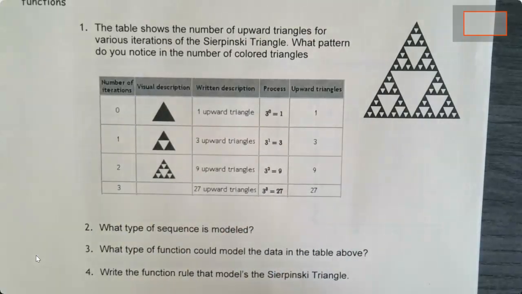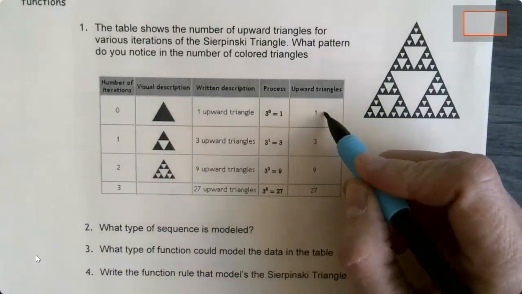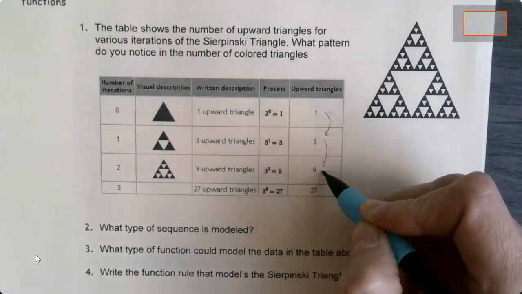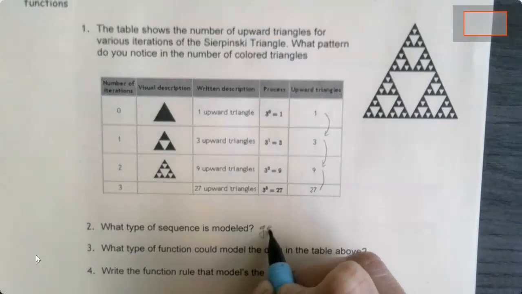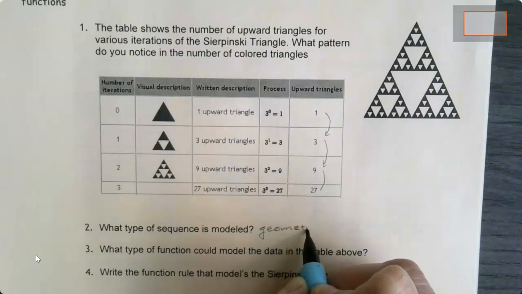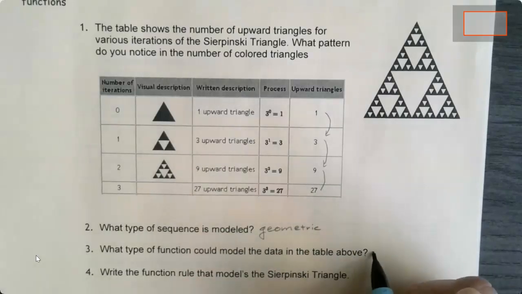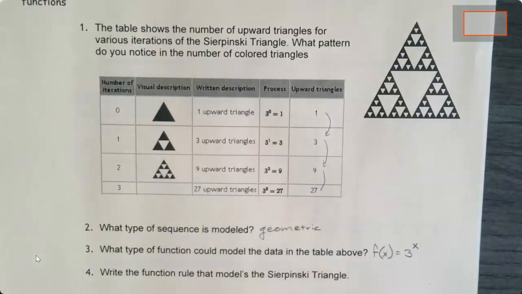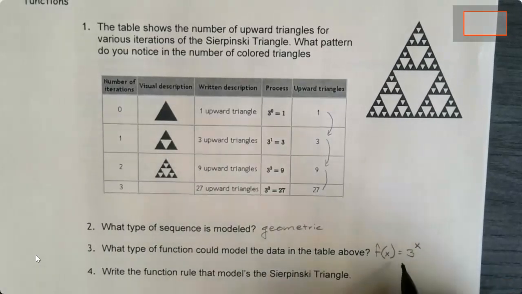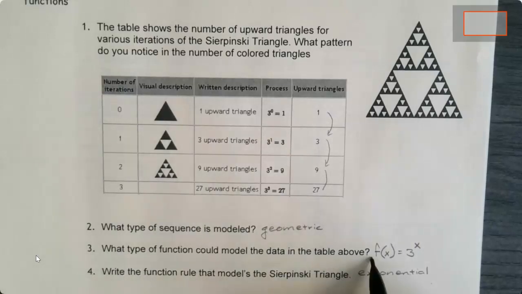So if we take a look at this model, we recognize that we are multiplying by 3 every time. So the type of sequence is geometric. And the function that can model this is f of x equals 3 to the x. This type of model is exponential. Looking back at the actual questions, I have these 2 answers swapped.